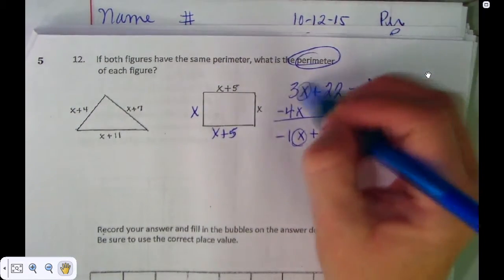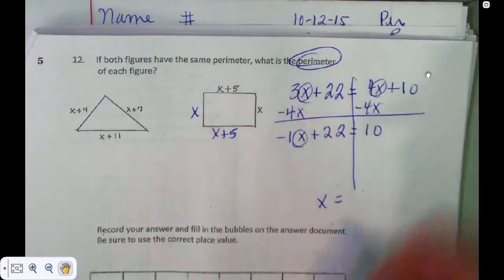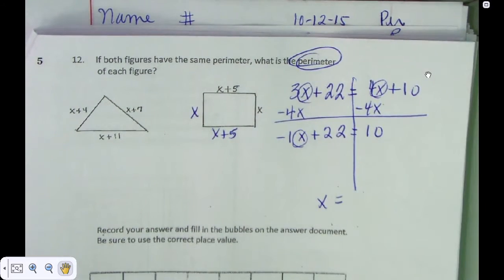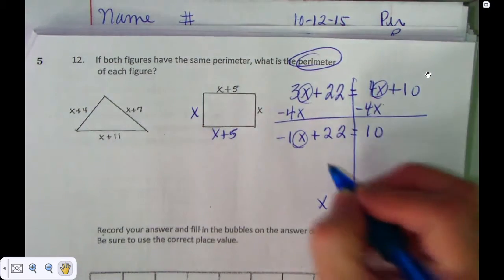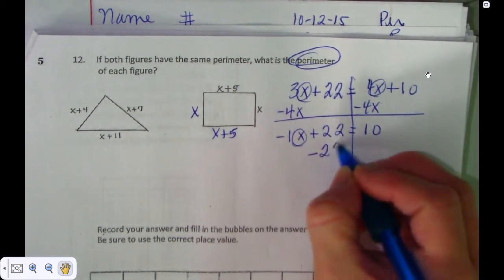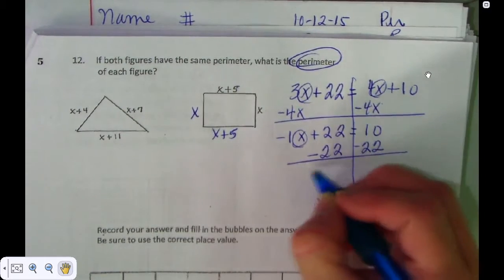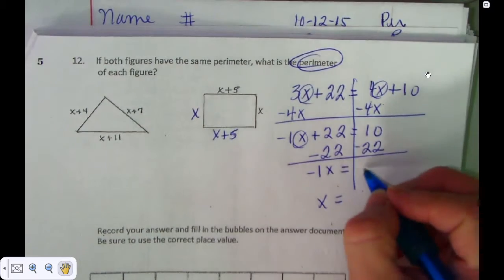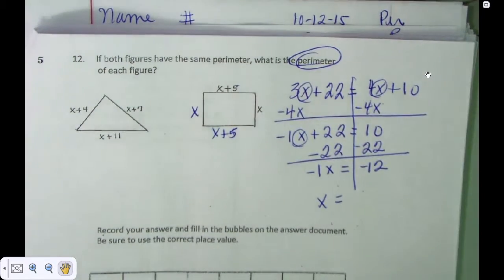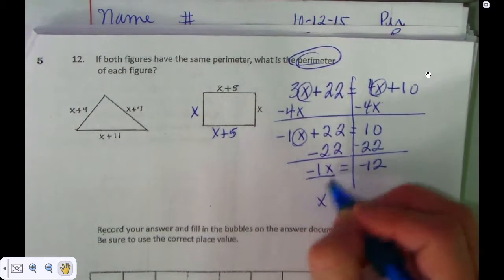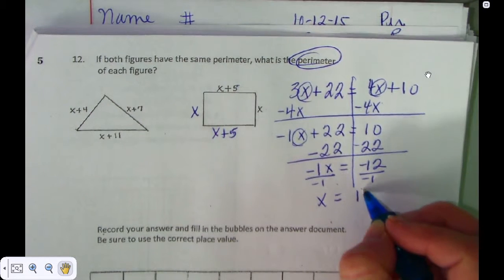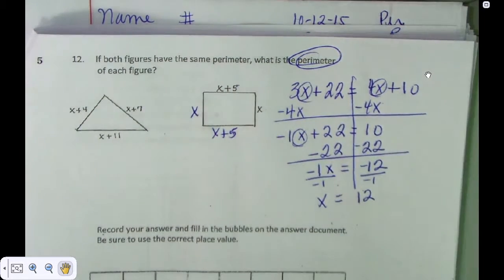Circle my, oh, I didn't circle the x's, draw the river. Nobody reminded me either. Circle the x. Now what do I need to eliminate? Good. So negative 1x equals, what's 10 minus 12? Negative 12. Now I need to divide by negative 1. So x is 12.